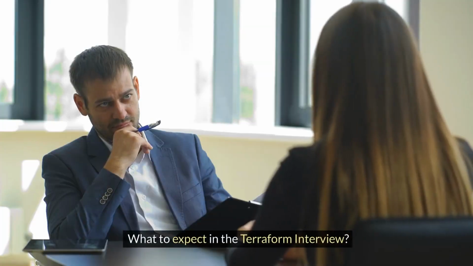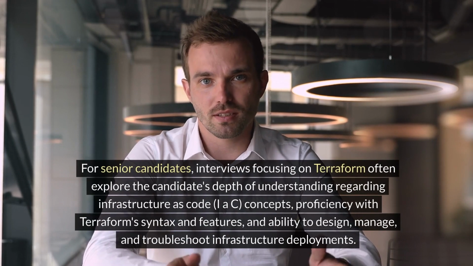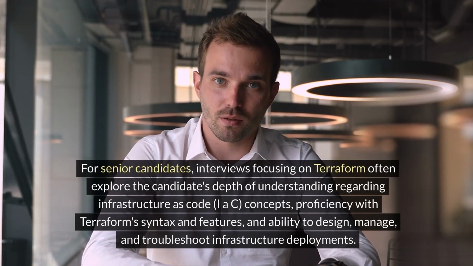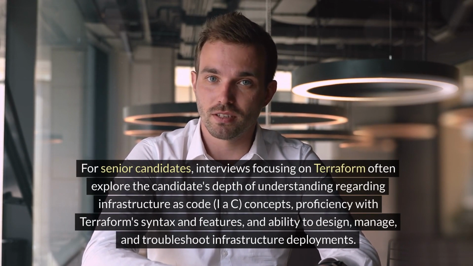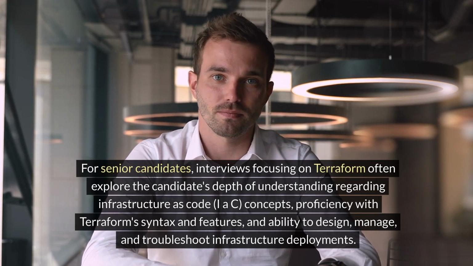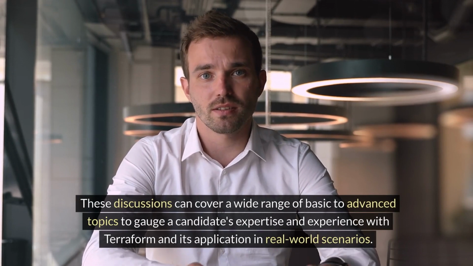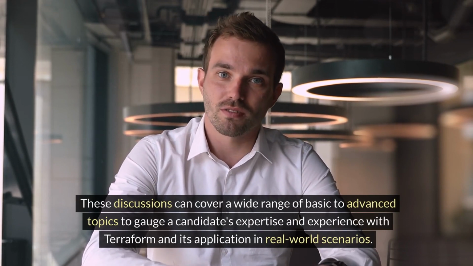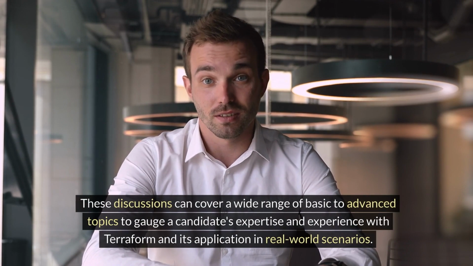What to expect in the Terraform interview? For senior candidates, interviews focusing on Terraform often explore the candidate's depth of understanding regarding infrastructure as code (IaC) concepts, proficiency with Terraform syntax and features, and ability to design, manage, and troubleshoot infrastructure deployments. These discussions can cover a wide range of basic to advanced topics to gauge a candidate's expertise and experience with Terraform and its application in real-world scenarios.